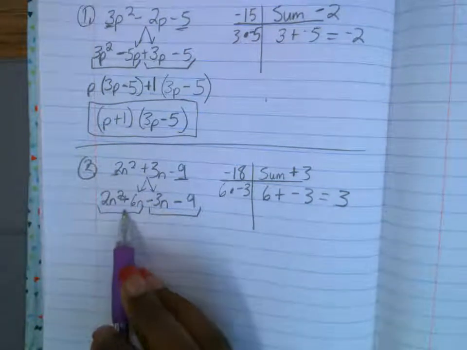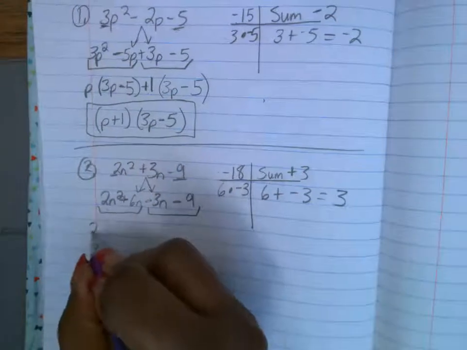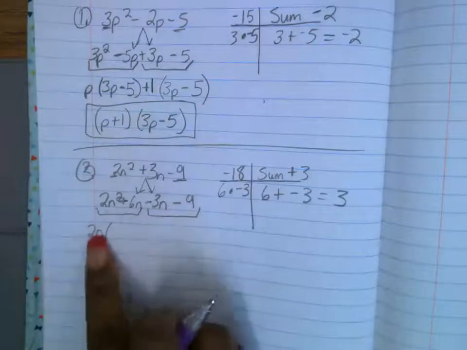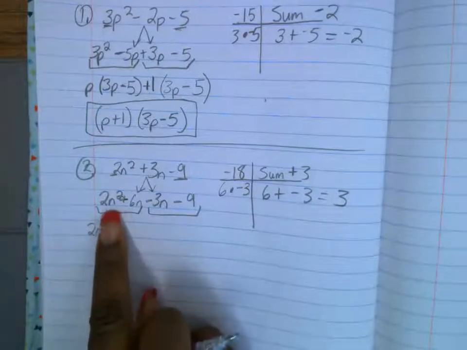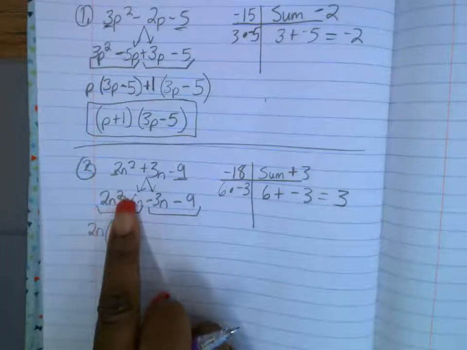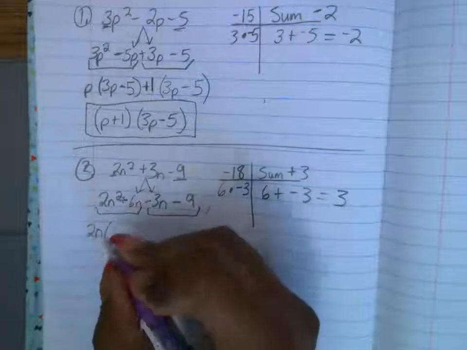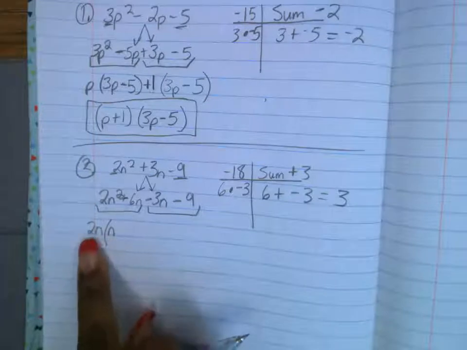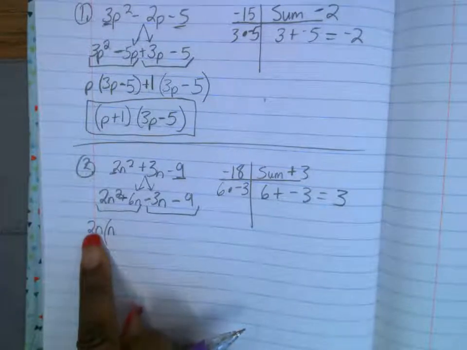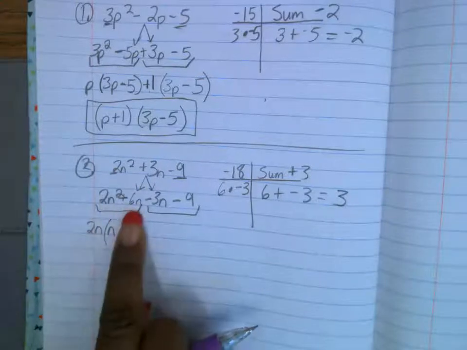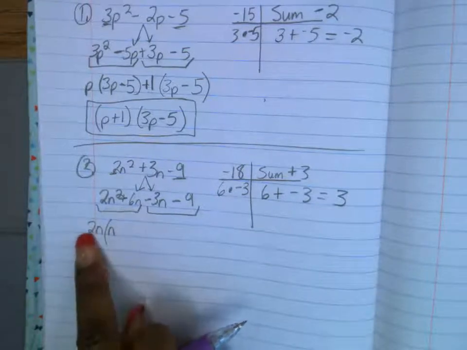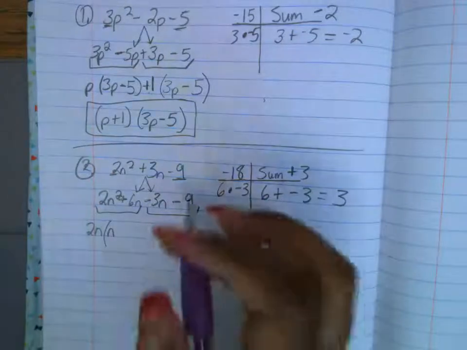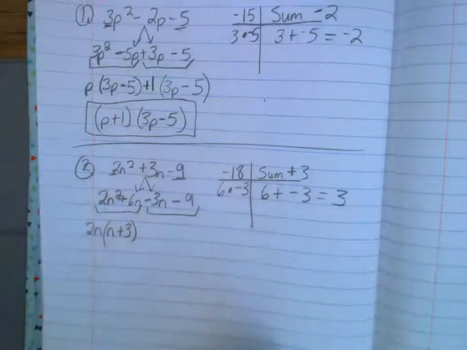What's the GCF here? 2 what? 2n. Okay, they at least have one n in common. Okay, what can I multiply times this 2n to give me 2n squared? Anybody? We got n. Very good. 2n times 1n is going to give me 2n to the second power. What am I going to multiply times 2n, Usher, to give me 6n? What can I multiply times 2n to give me 6n? 3. So we got plus 3 here, okay?